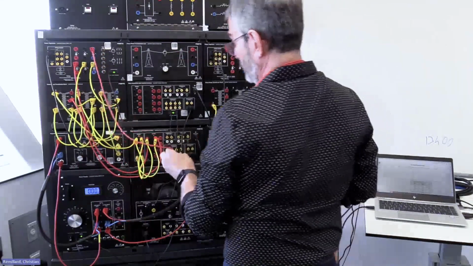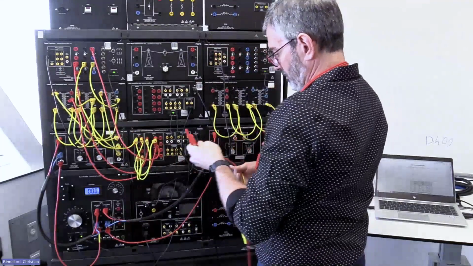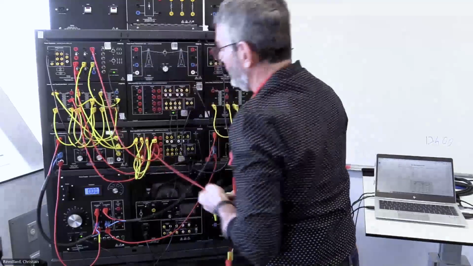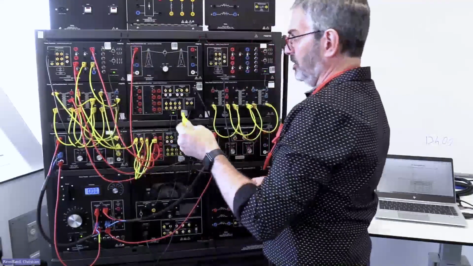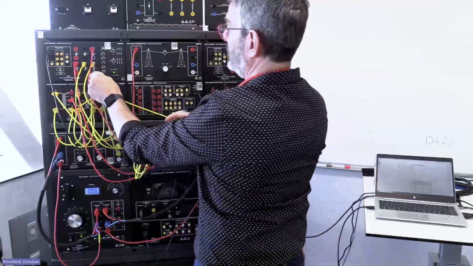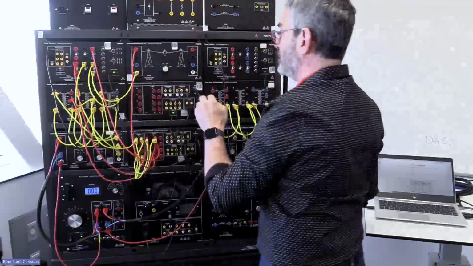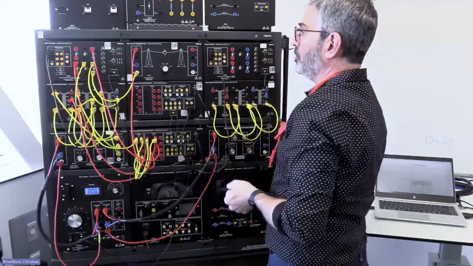So A1 goes to I2, and I2 to the transmission line here. The A2, which is the negative here, will go to our neutral here on our transmission line, and these 2 points are connected together. So it's just for convenience.